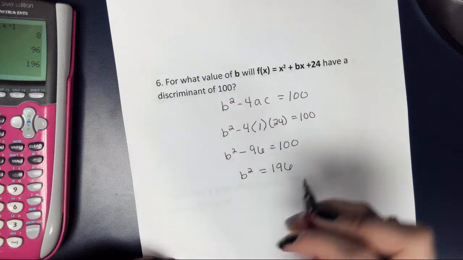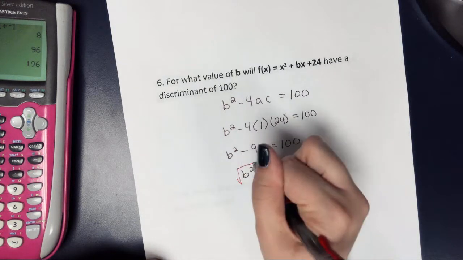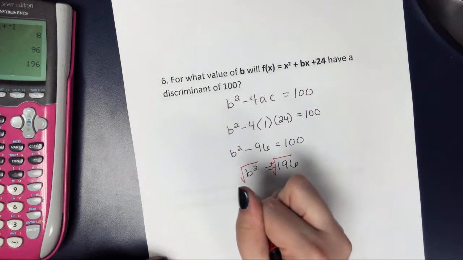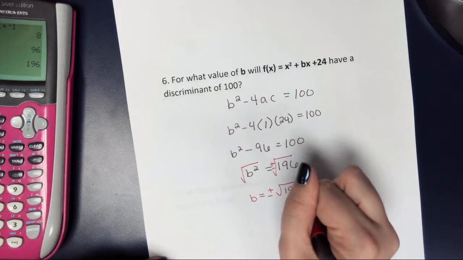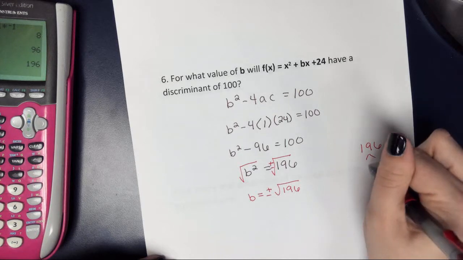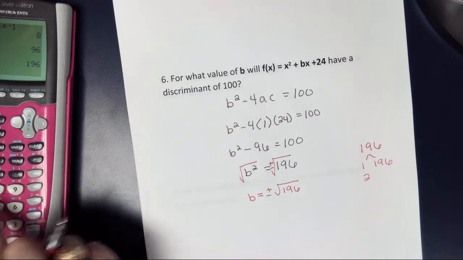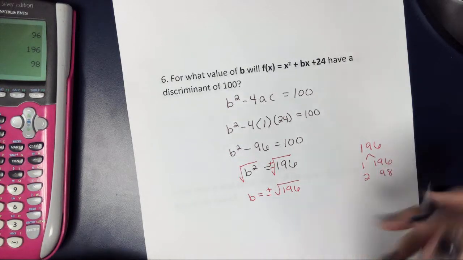So then I'm going to take the square root of both sides. Again, remember, anytime you take the square root, it's plus or minus. So I have b equals plus or minus the square root of 196. But we need to see if that's going to simplify down at all. So I have the square root of 196, so 1 and 196, 2 and 98.